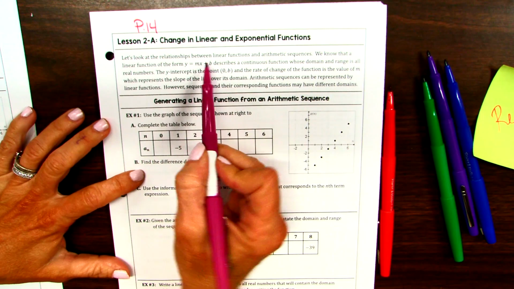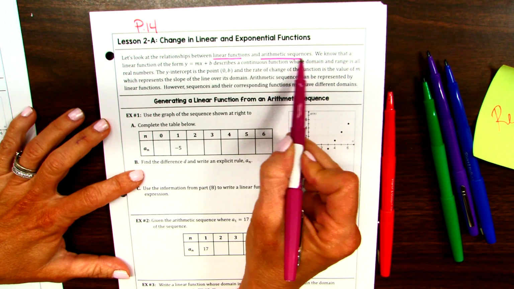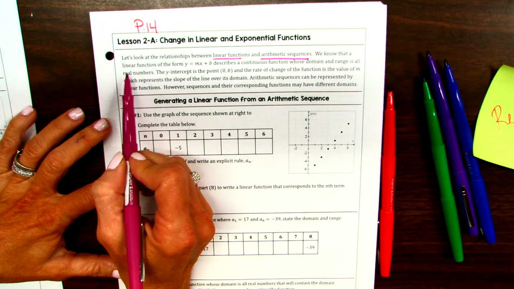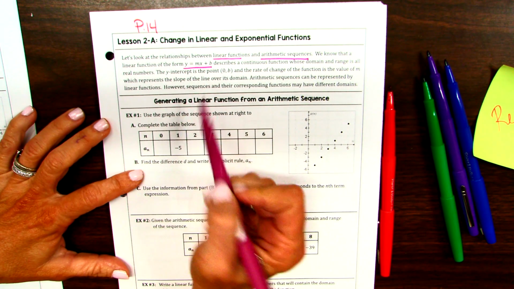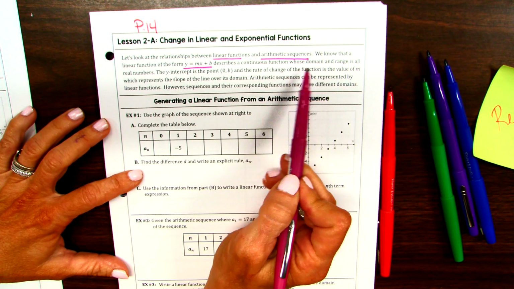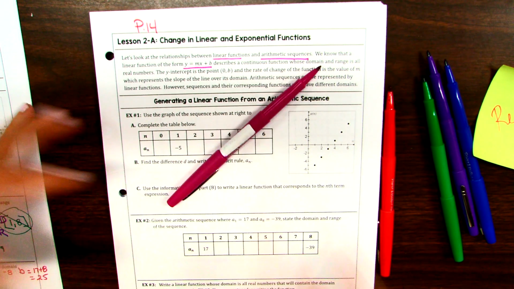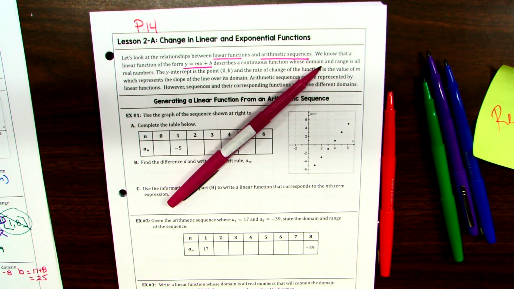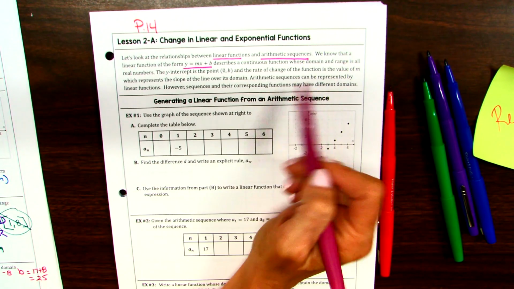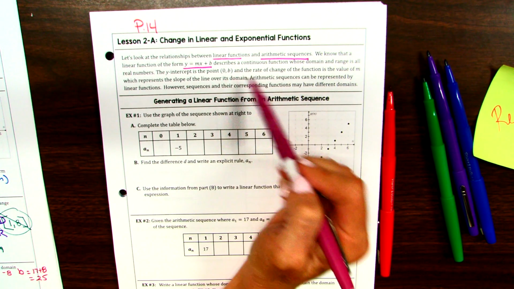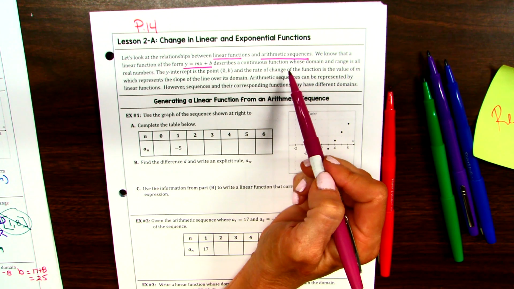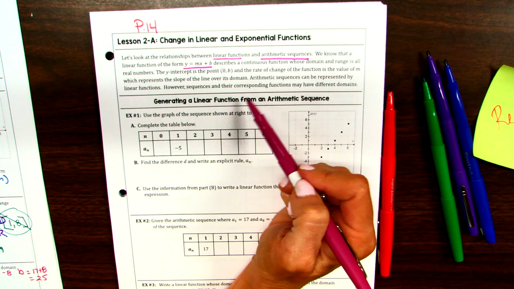Okay, I'm going to read this paragraph up here. Let's look at the relationship between linear functions and arithmetic sequences. We know that a linear function, y equals mx plus b, describes a continuous function whose domain and range is all real numbers, right? A line. It's continuous. You can plug in any x, any y. Domain and range is all real numbers. The y-intercept is b, and the rate of change or slope is the m, the slope of the line.